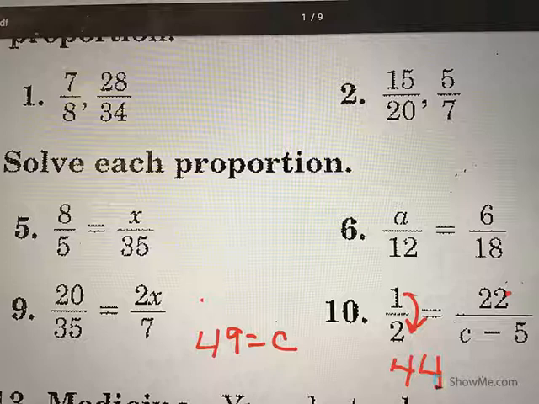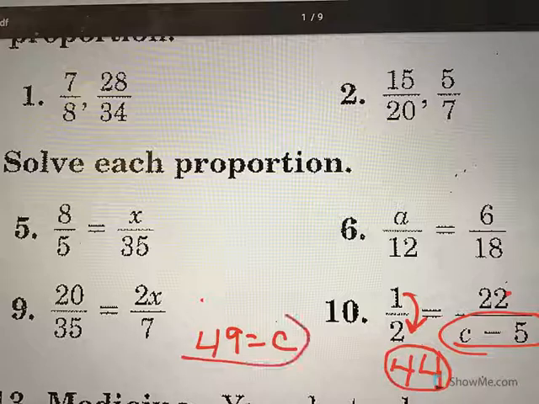Because if you notice on the bottom, if I plug in for C, I will get 44. So why is it 49? What's 49 minus 5? You guessed it, 44. That's why this is our answer for 10.